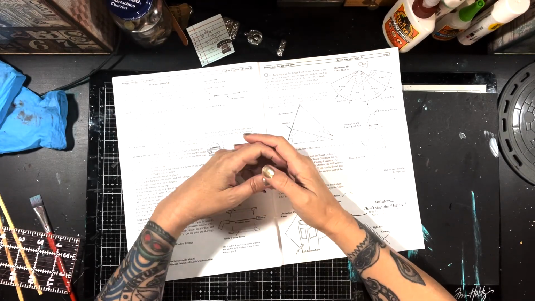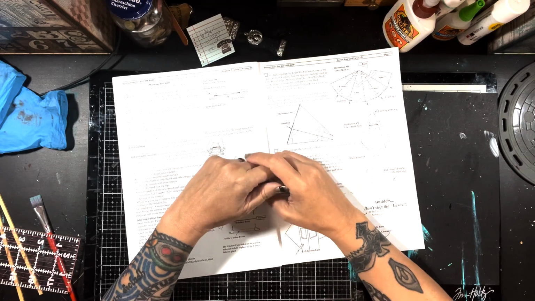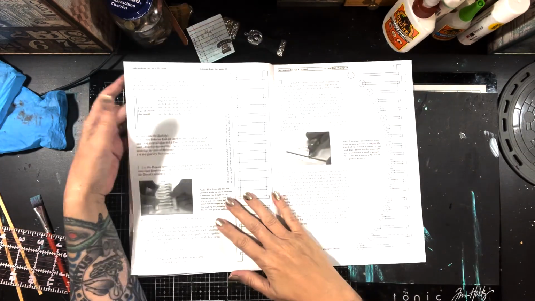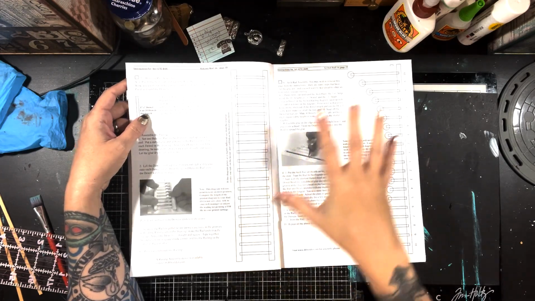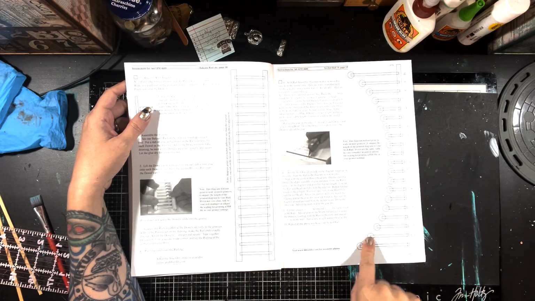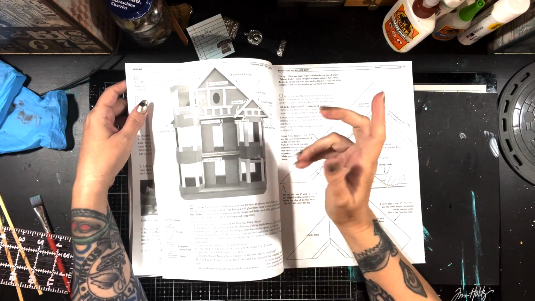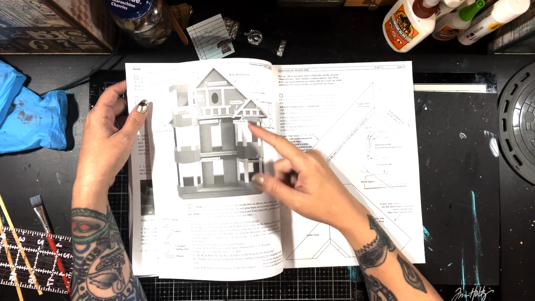Okay, so that is it for episode 12. So next time we are going to start working on some trim. We're going to do our balcony rails. We're going to do these whatevers. And I'm going to finally take the box of trim and figure out what is what and start painting it.